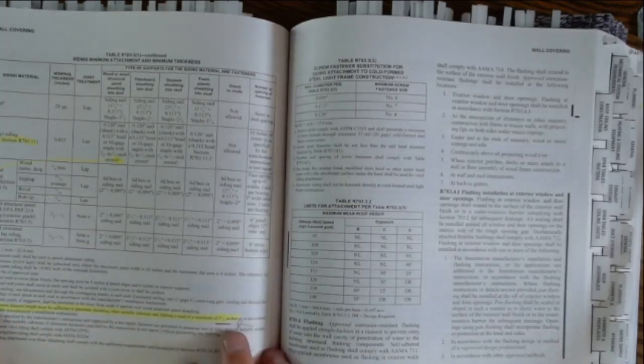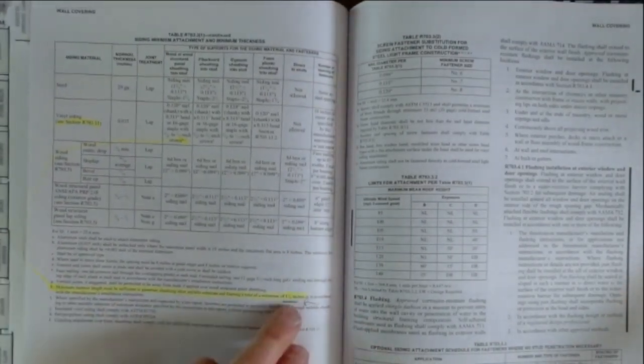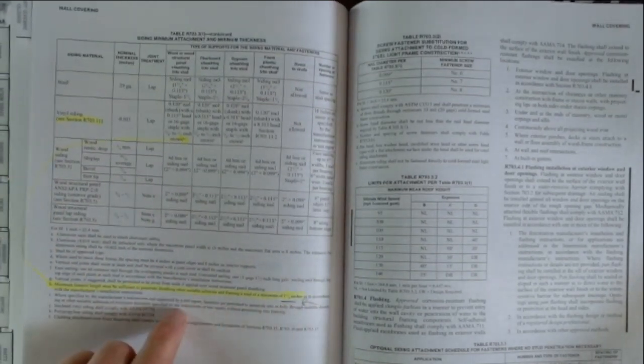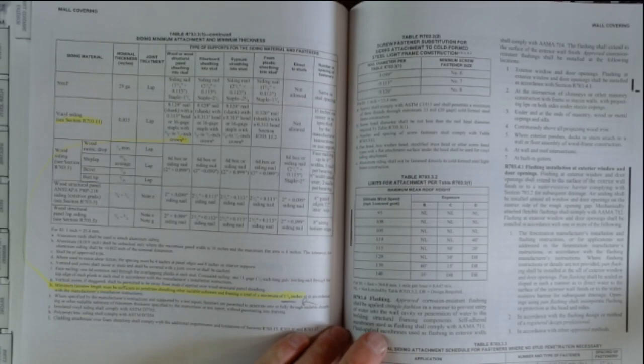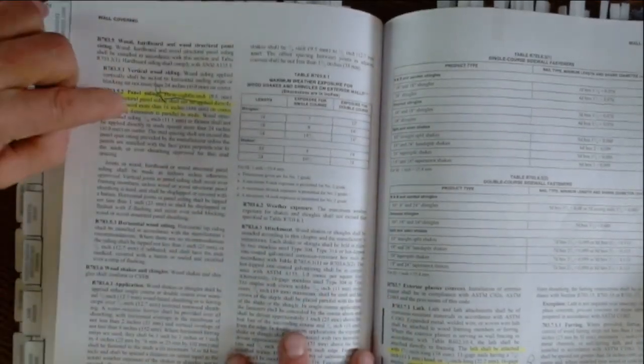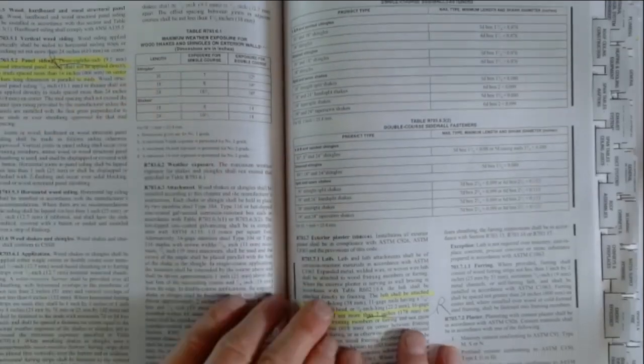What's the minimum size of your vinyl siding? 0.035 inch. Minimum fastener length. Okay, this is kind of funky, this is where you're going to find it. If you're putting in some vinyl siding, it's 1 1/4 inches for the minimum nail height. Minimum siding is 3/8. I mentioned that before. It's there again.